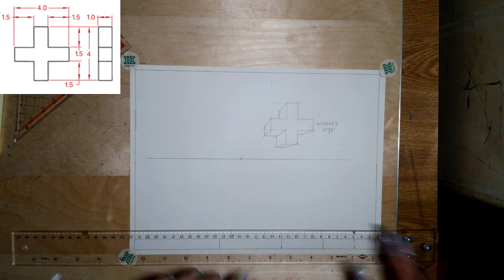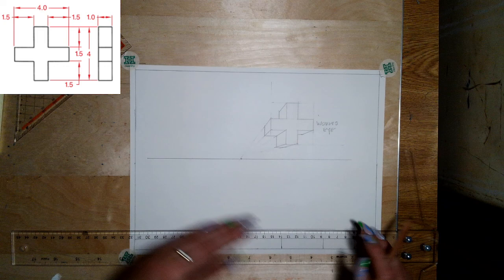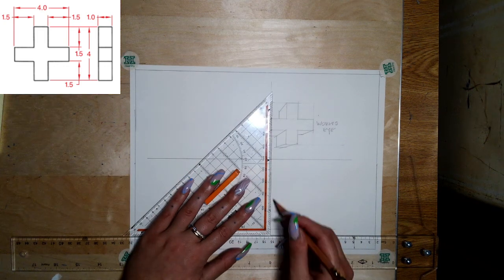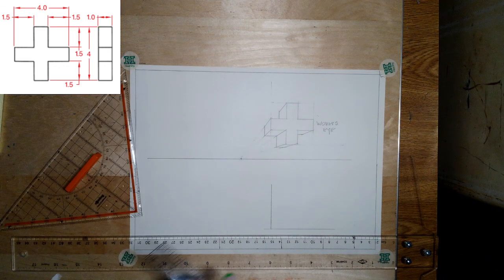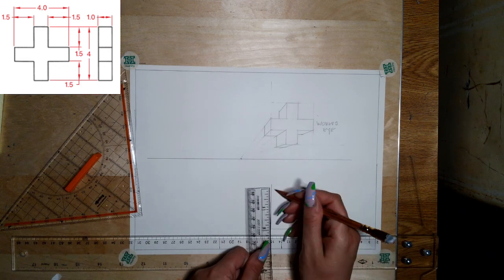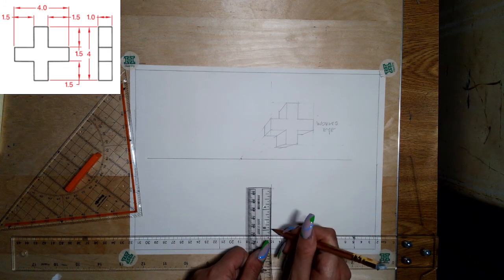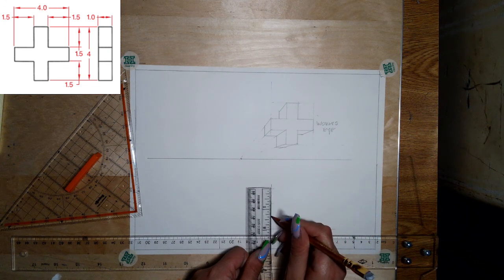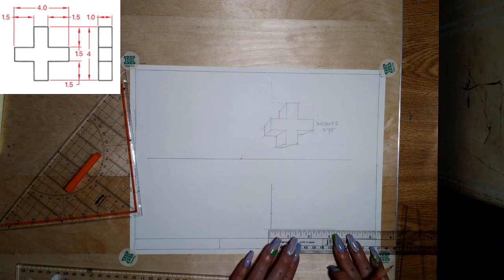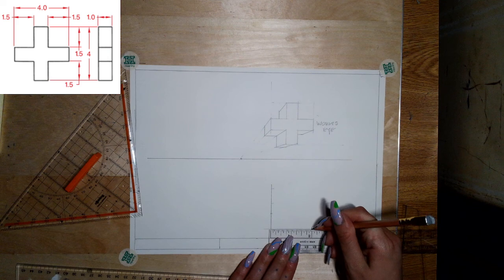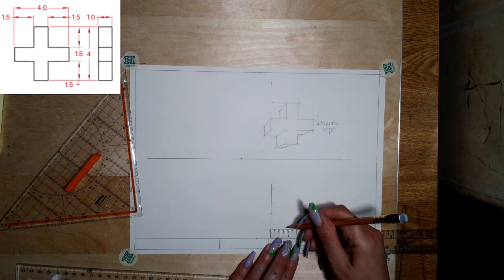So I'll do pretty much in the same spot another version of this box, or this cross rather. And so it's 2 inches, 3/4. Trying to measure out 3/4. And another 2 inches, 3/4, 3/4.